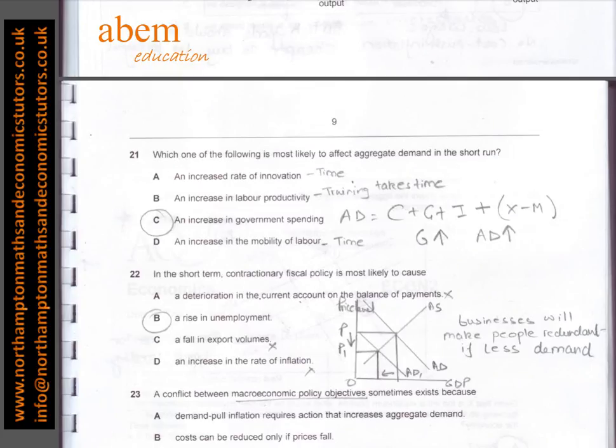Question 21, C is the answer, an increase in government expenditure. I've also used process of elimination and said why A, B and D would not be the answer. So if you look over here, AD is equal to C plus G plus I plus X minus M. If the government spending goes up, the aggregate demand will increase.